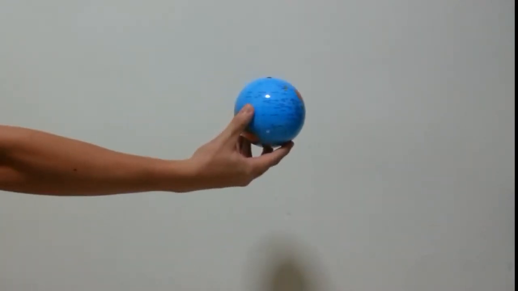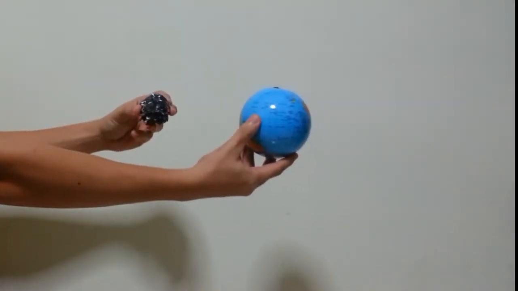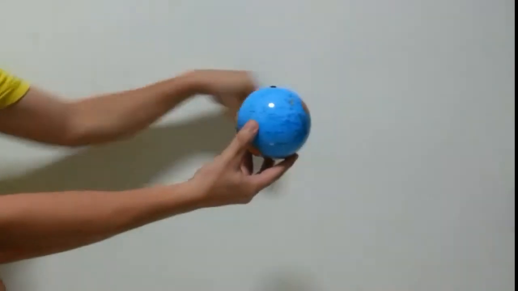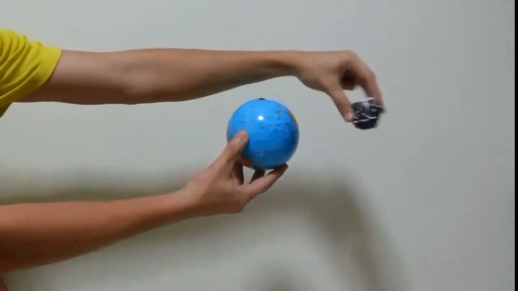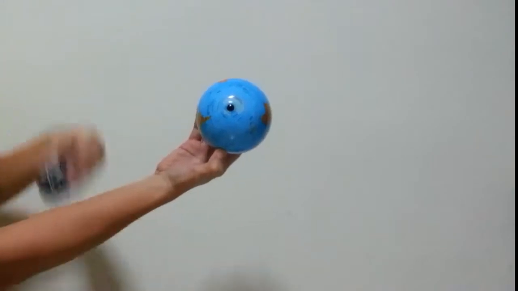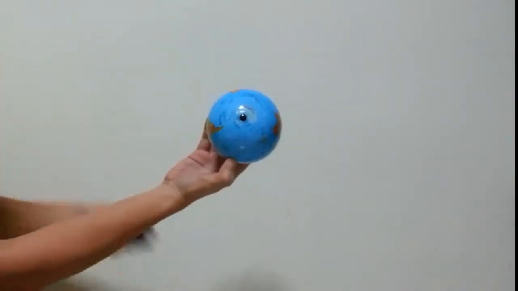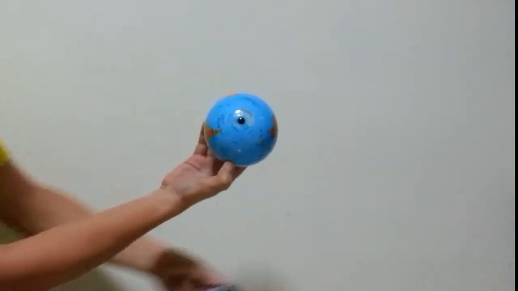Take for example, let's imagine this to be the Earth and this to be the Moon, and the Moon rotates around the Earth with a fixed radius. We can also see the rotation from the top view. Let's analyze it with a simulation.